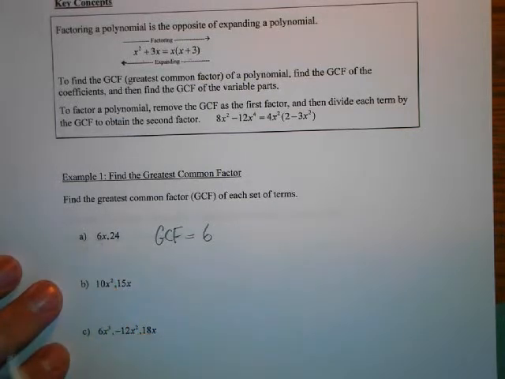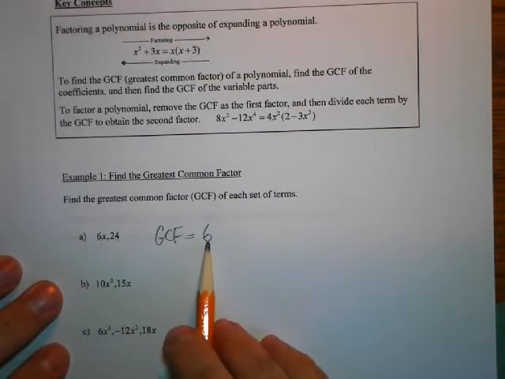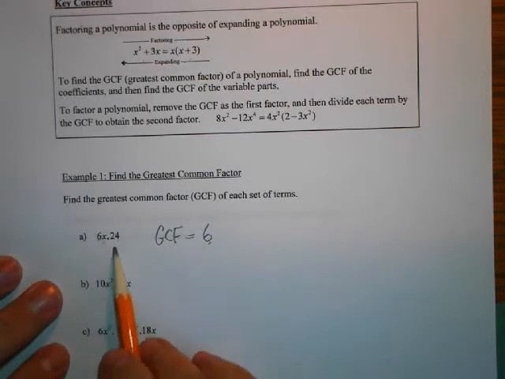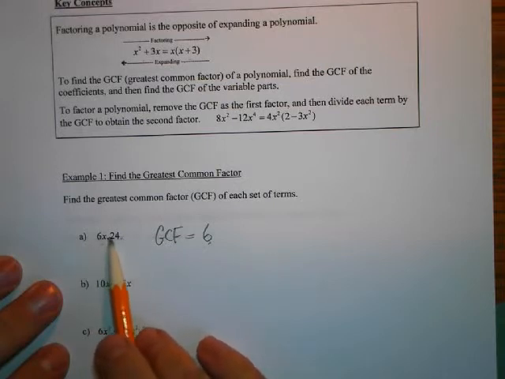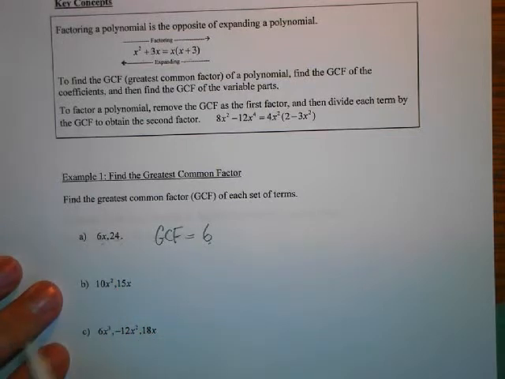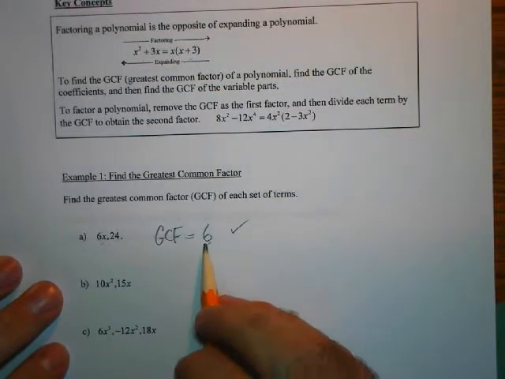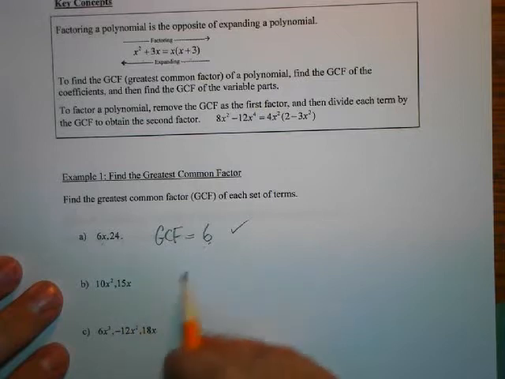We just looked at the 6 and the 24, and then you look at the variable part. So you look at the number part first. This is the greatest common factor for the number part, and then we look at the variable. Now, we have an x in the first term, 6x, but we don't have one in the second. So that tells me that x is not common to both of them. So do I have a variable that's common to both? No, I don't. So do I put a variable here? No, because there's no variable common factor to both terms. So we're done. There's only a number greatest common factor. There's not a variable part.